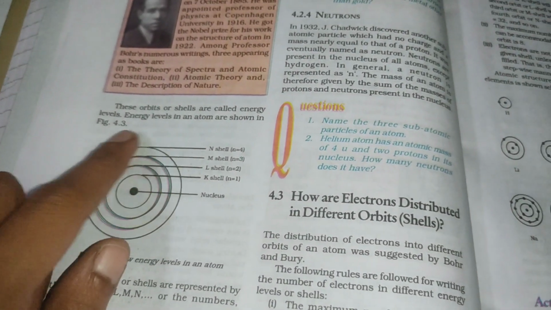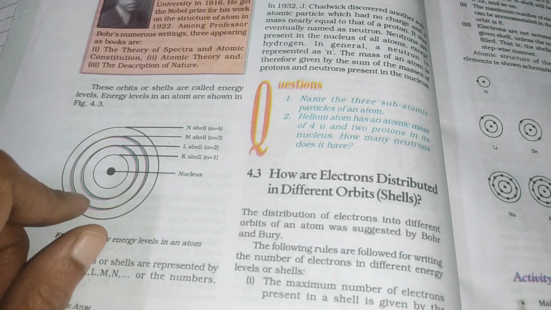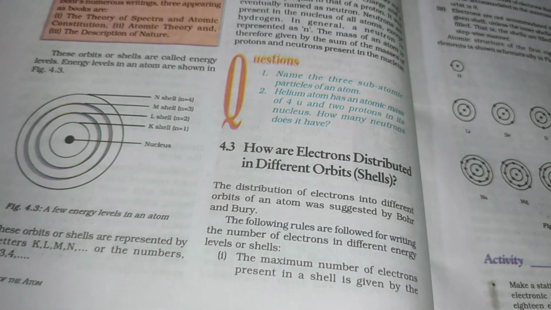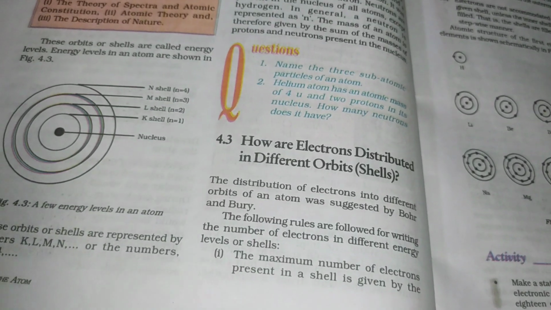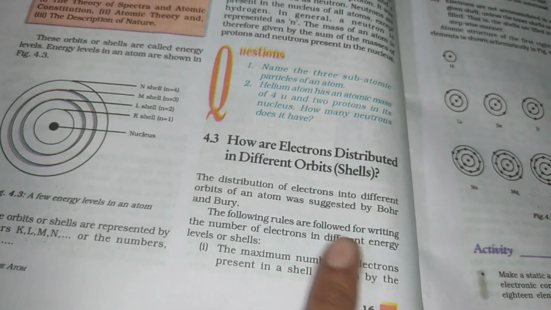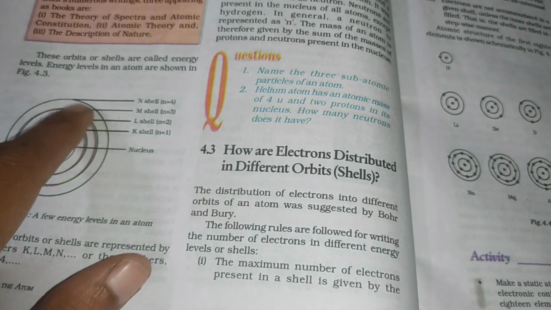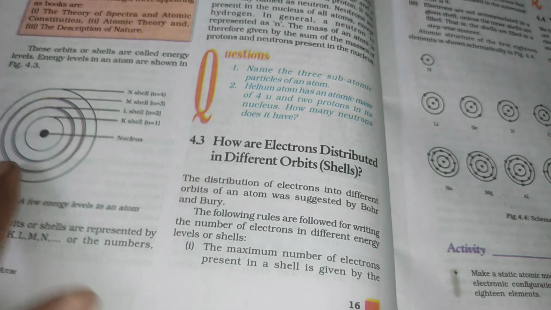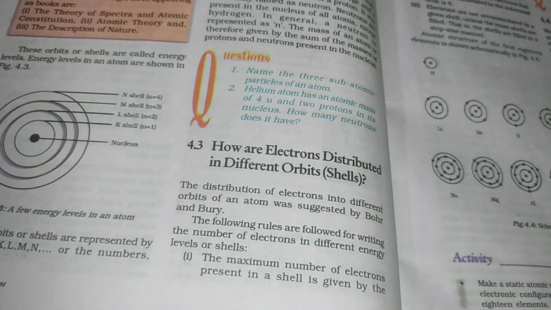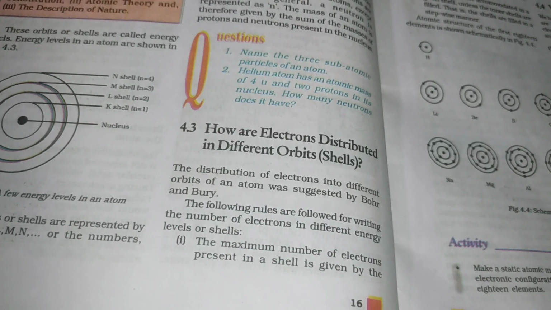According to Bohr's model, there are many energy levels, like shells. The electrons are distributed in these shells, he told. So how does the distribution take place? The distribution of electrons into different orbits of an atom was suggested by Bohr and Bury. So we have to follow some rules for writing the number of electrons in different energy levels or shells.